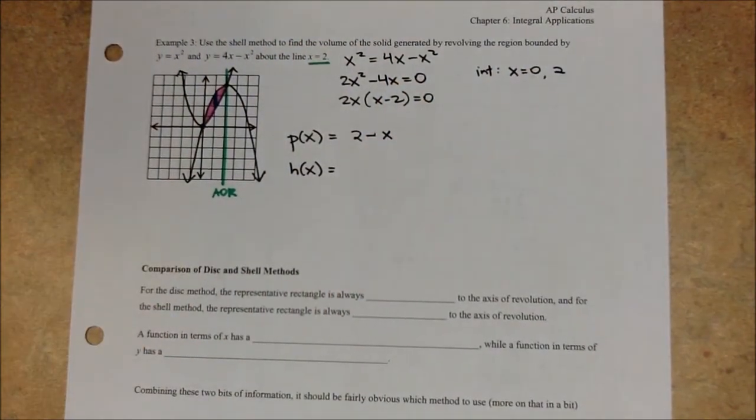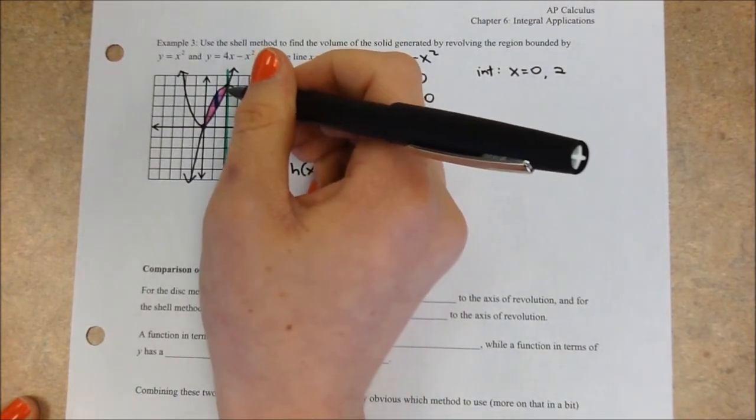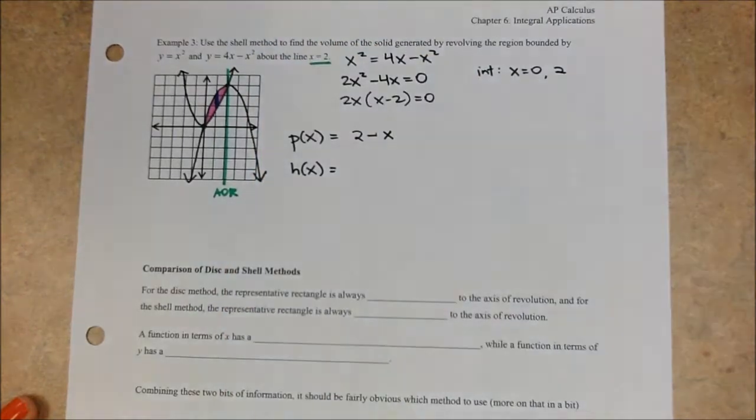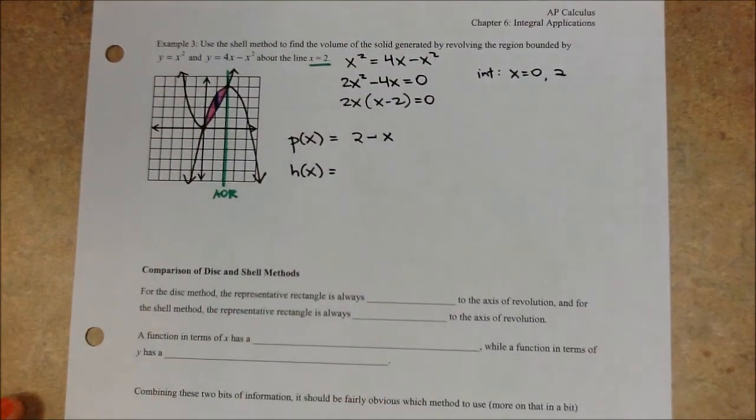So 2 minus x, that's your p of x. That's going to be the distance at any point between the axis of revolution and a representative rectangle. So say the rectangle is sitting right here on the axis, 2 minus 2 would mean there's no distance at all. And if it was all the way over here at 0, 2 minus 0 would mean the distance was 2. So 2 minus x, we stick with that expression.